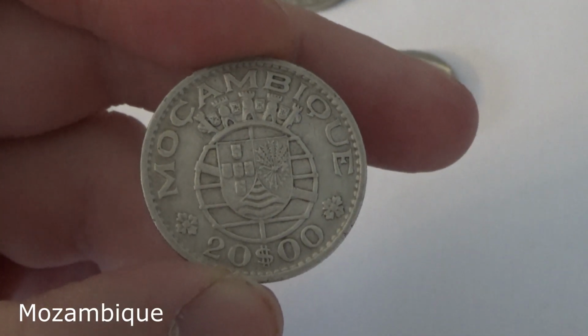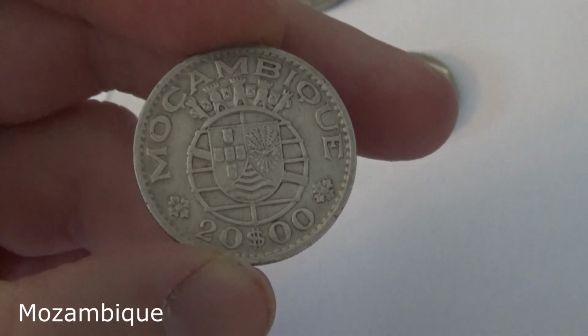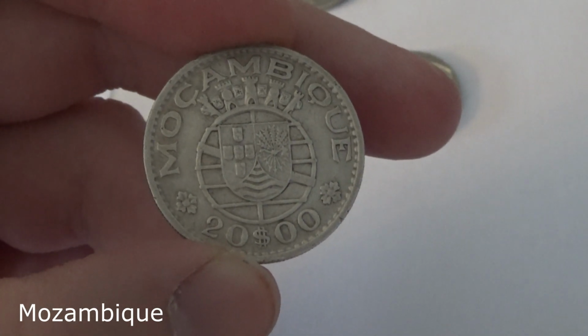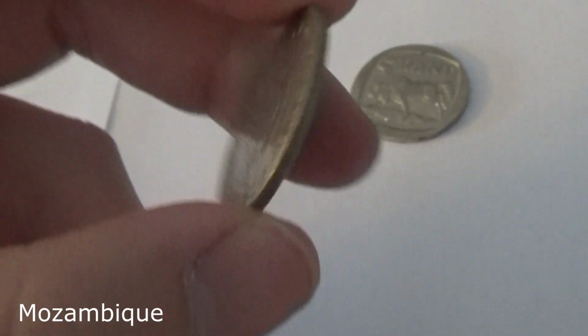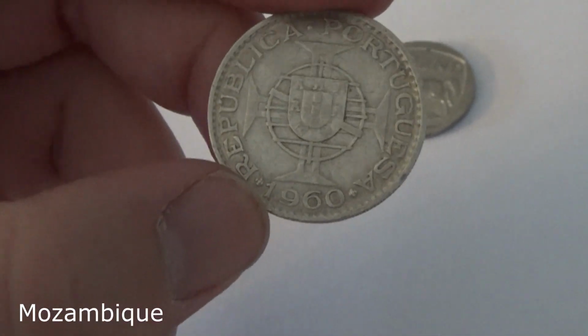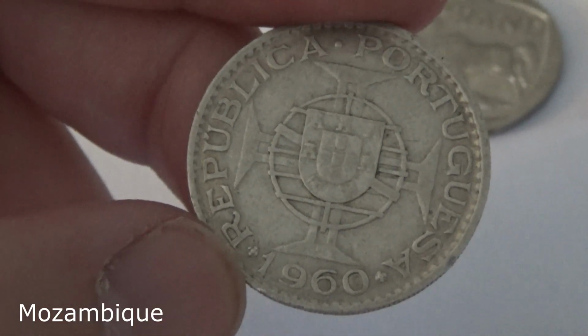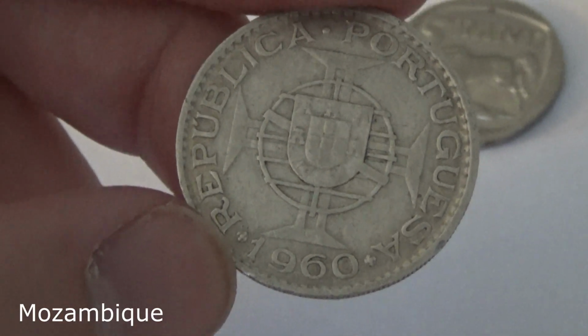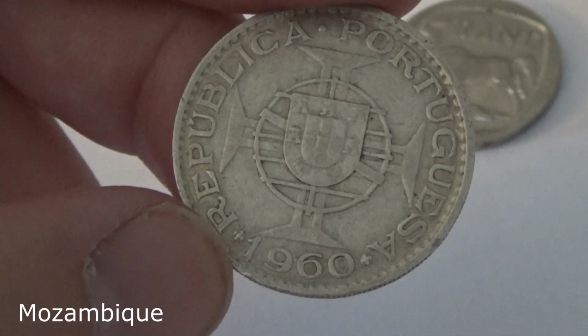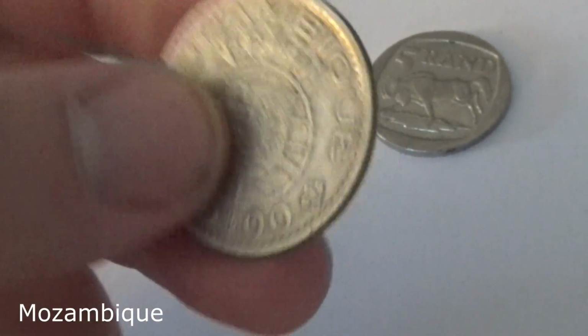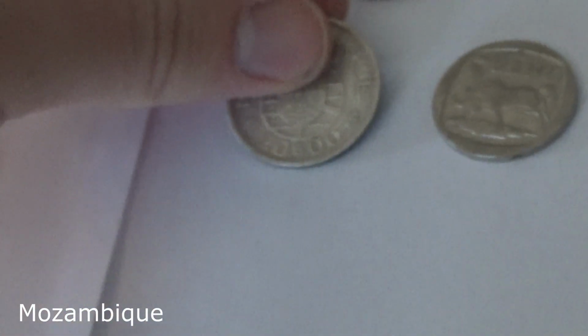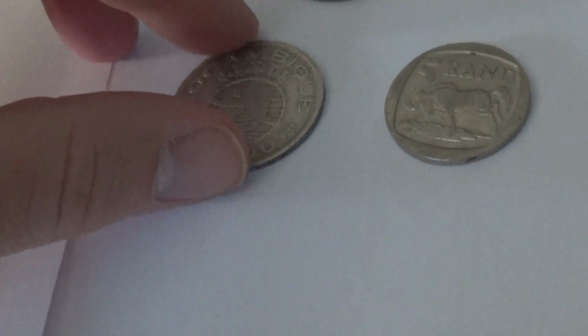Only the high denominations like 10 and 20 escudos were made out of silver. But in 1960, there were still silver coins made in the Portuguese colonies. Looks like that. And the 10 coin is smaller.